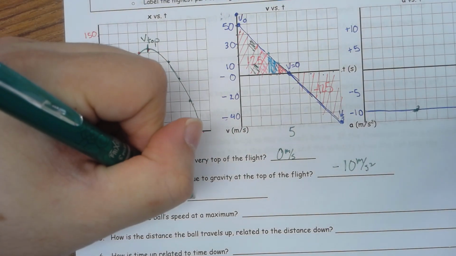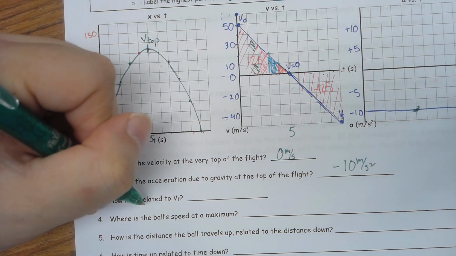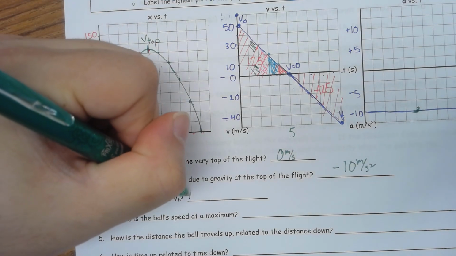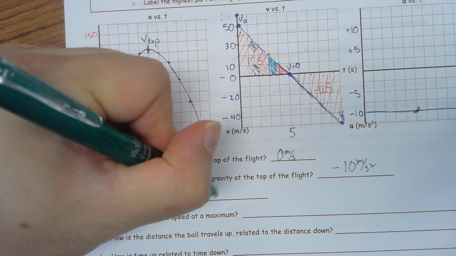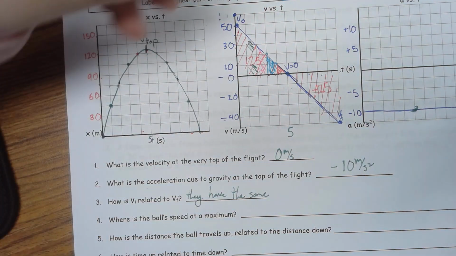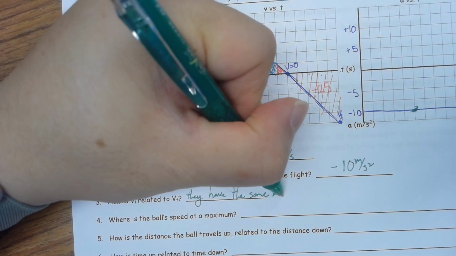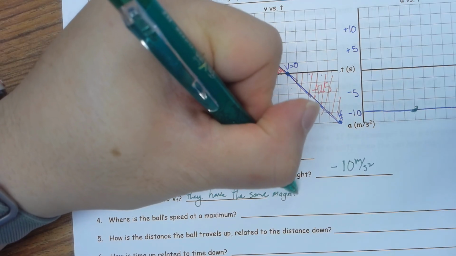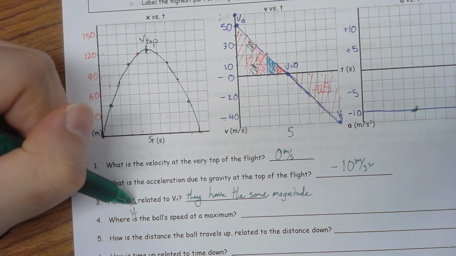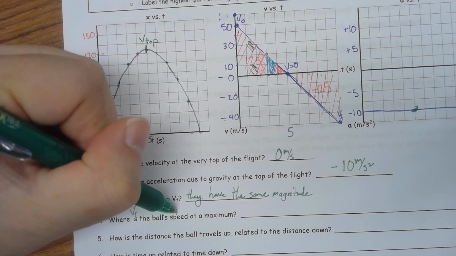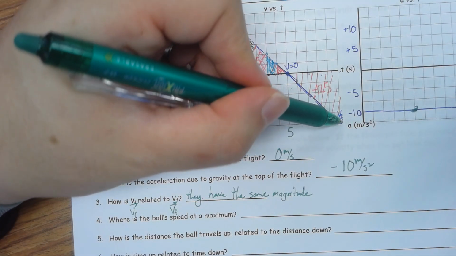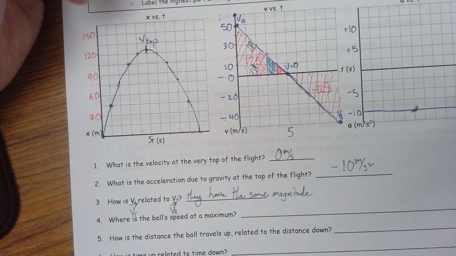How is VI related to VF? If this is just speeds, they're equal, but they're also opposite in sign if we're talking about velocities. They have the same magnitude, but if I asked you about velocity, that'd be represented with an arrow. These individual points could also be V0 and VF, like they told us to label.